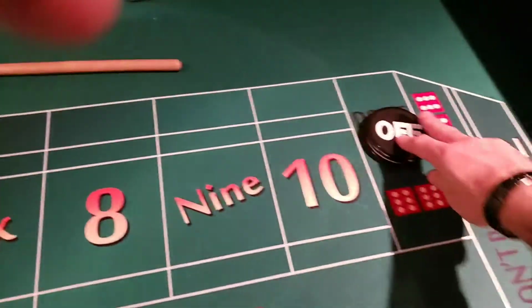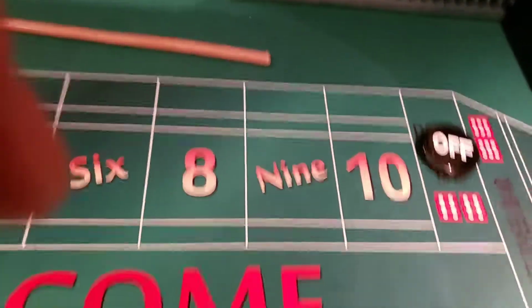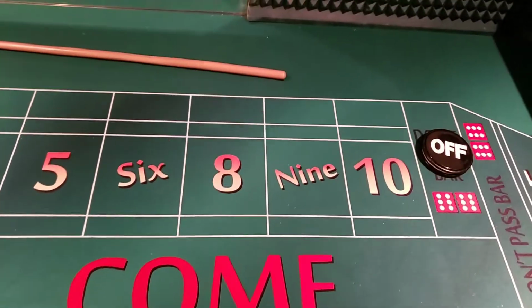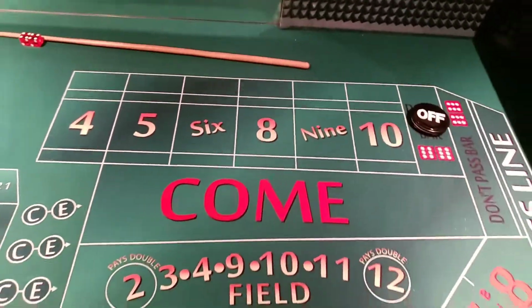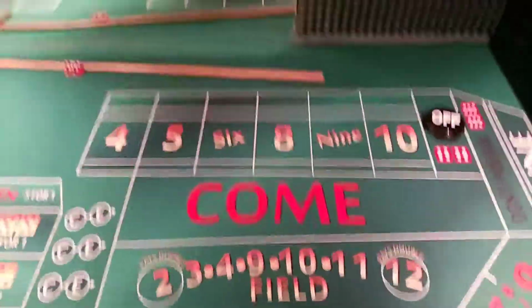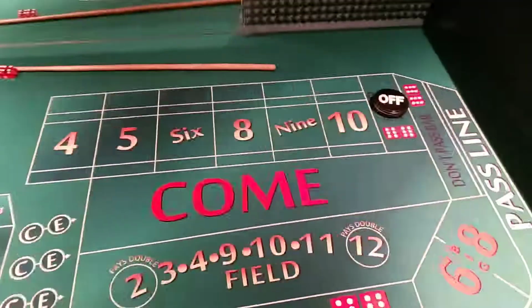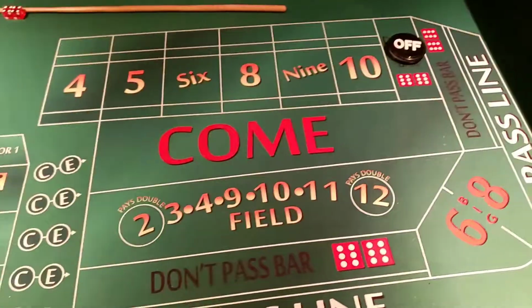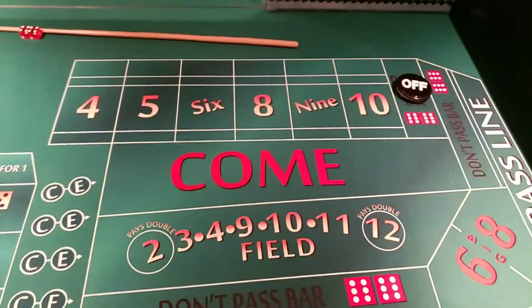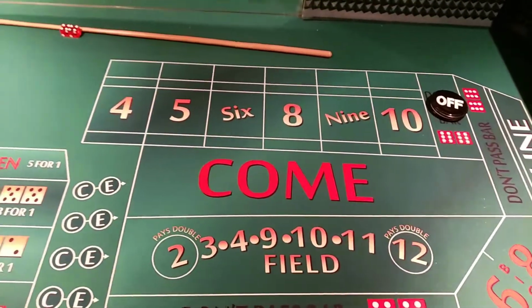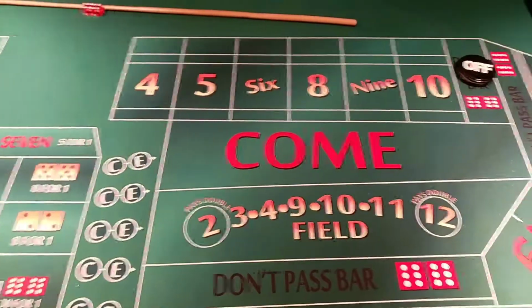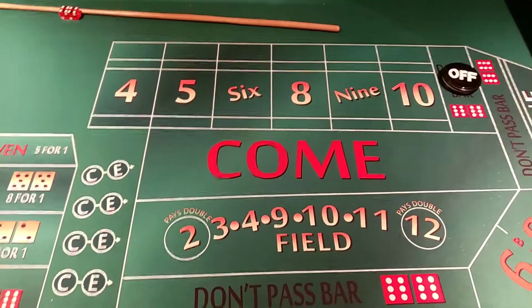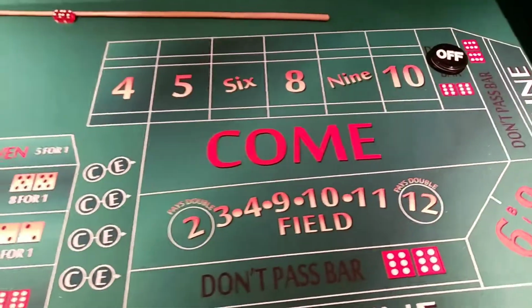It'll go off after he pays out everybody, and after bringing the dice back to the shooter, they'll put the little fire puck there, and the shooter shoots for his or her next number. They make a new number, then it's great, and they will put a next fire puck once that number is made. Now the fire is a minimum of four numbers and up.